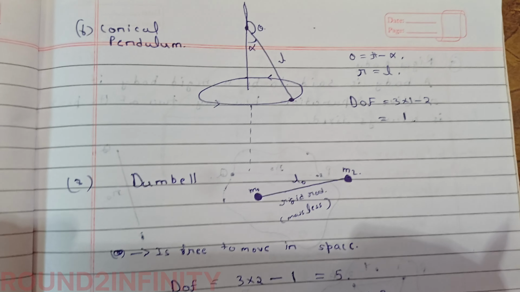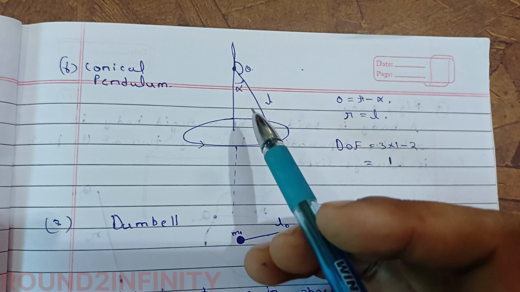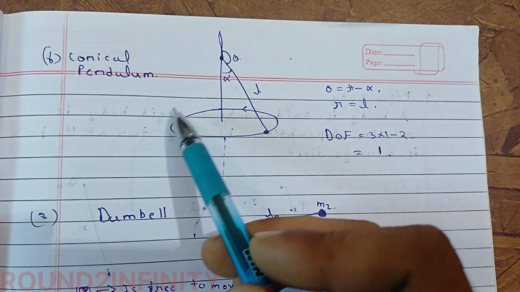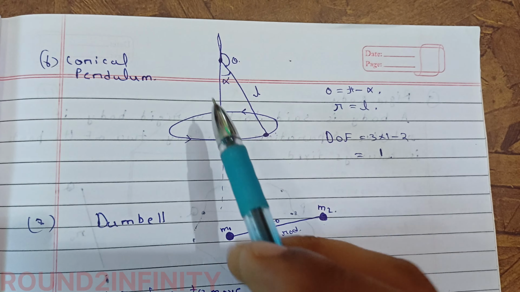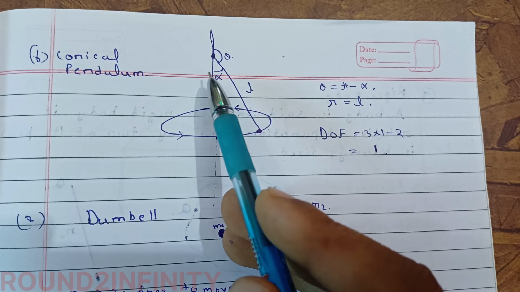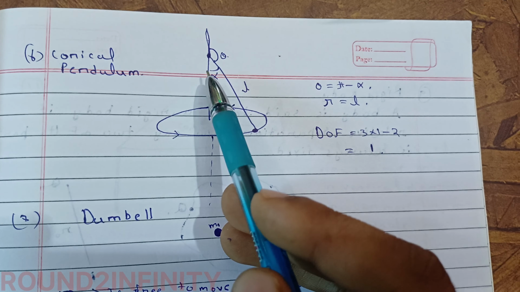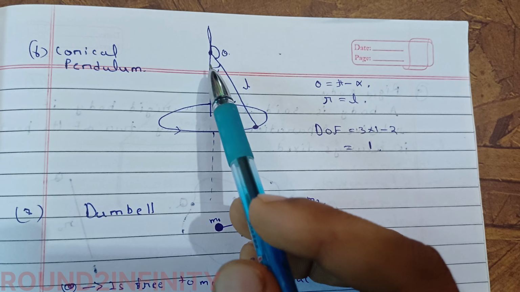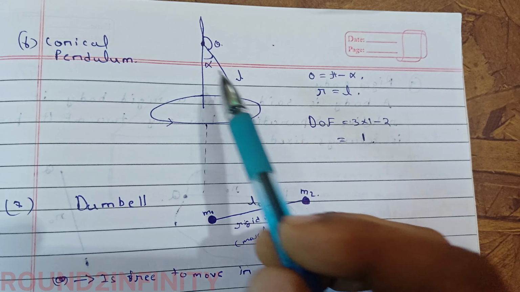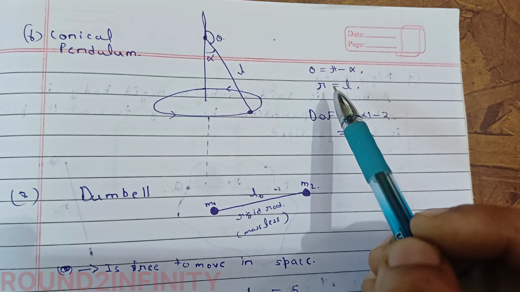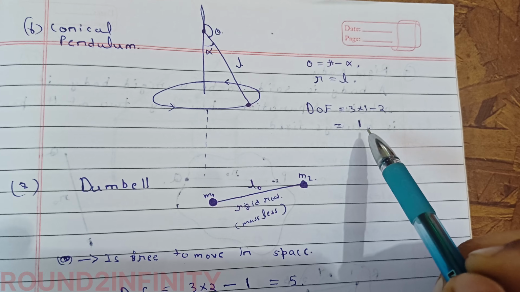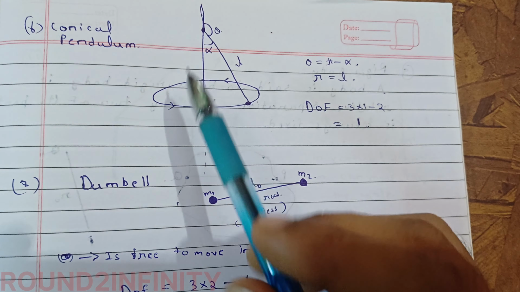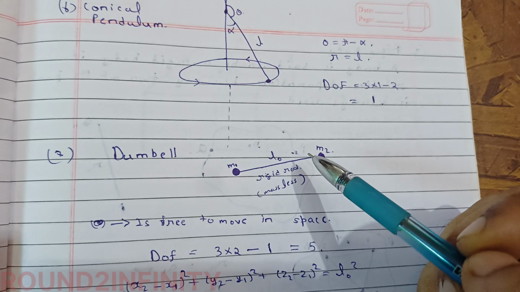Now let's see the conical pendulum. What is the conical pendulum? It means the particle is free to rotate around in a cone. So see, this angle will be fixed, so this is one of your constraints, and this length is fixed, so this is your other constraint. So you have two constraints and one particle, so total degree of freedom will be 1. So with the help of one single variable you can define the whole motion of the system.